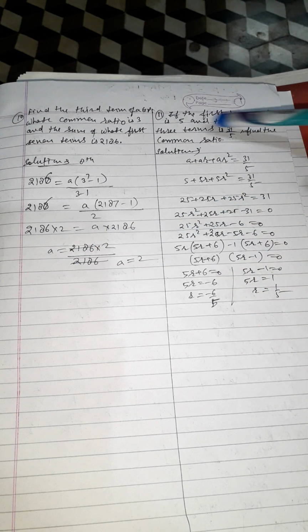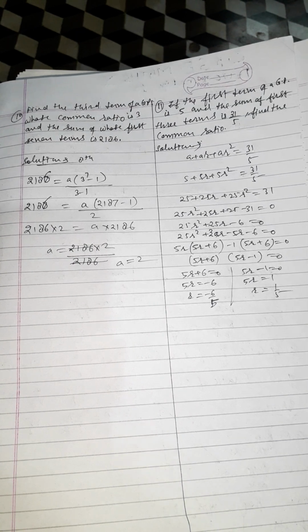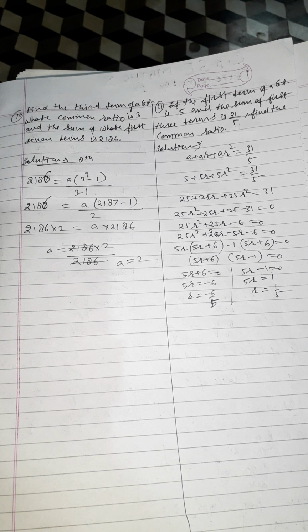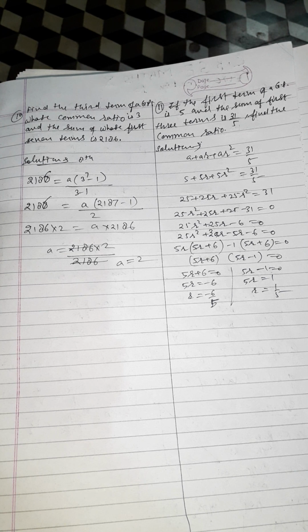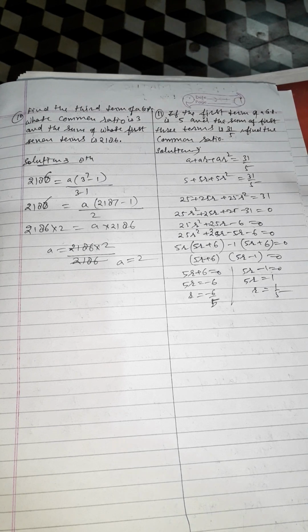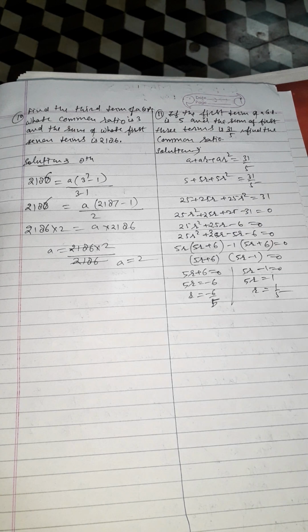Last question: if the first term of a GP is 5 and the sum of the first 3 terms of it is 31/5, then find the common ratio. a, ar and ar square are added and it is 31/5. 5 plus 5r plus 5r square is equal to 31/5. 25 plus 25r plus 25r square is equal to 31, then 25r square plus 25r minus 6 is equal to 0.